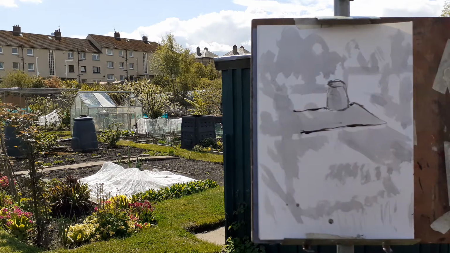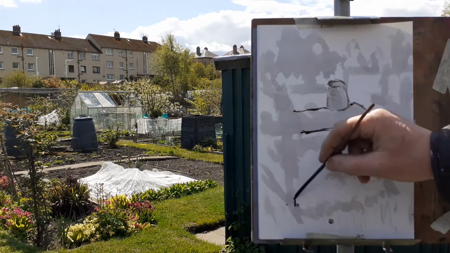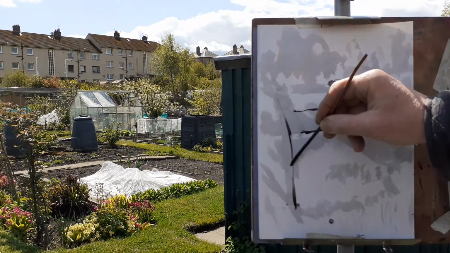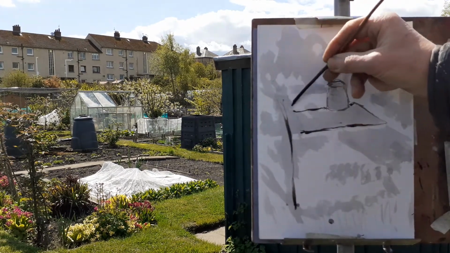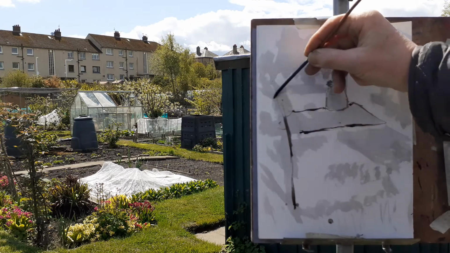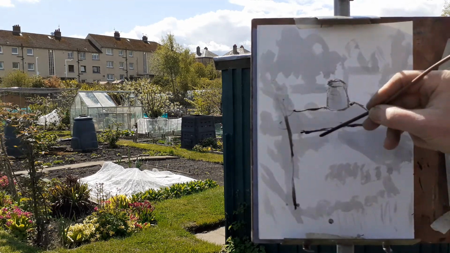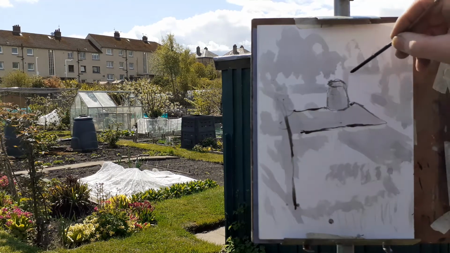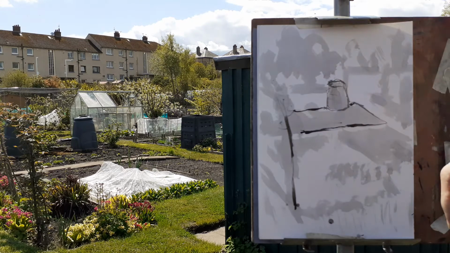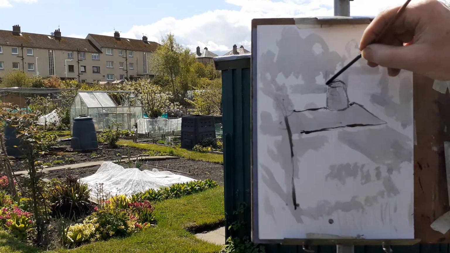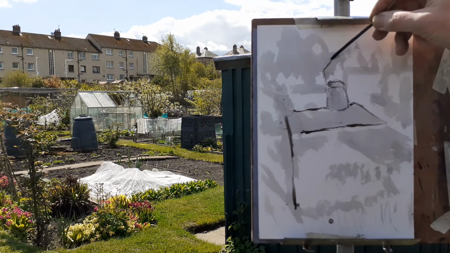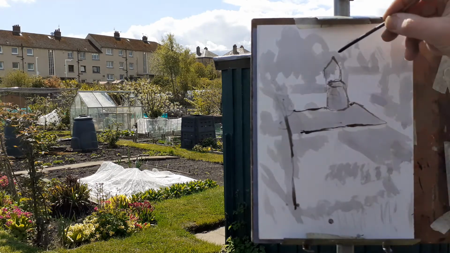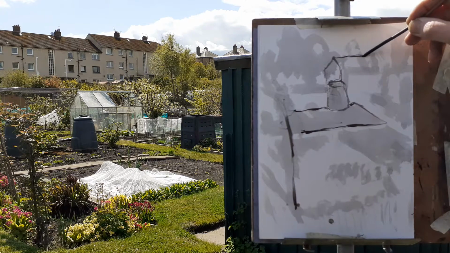That was my bin. And then here we've got the same sort of trestle structure with things growing. So that's the opposite way of doing things, starting with the wash, starting with shapes. And of course those shapes aren't always in the right place, but it really doesn't matter too much.